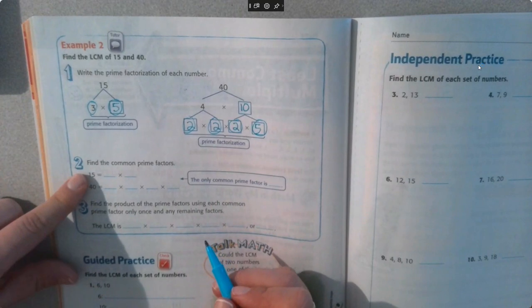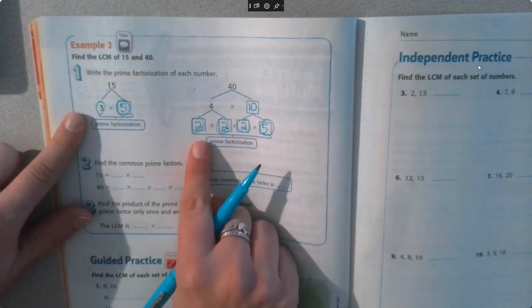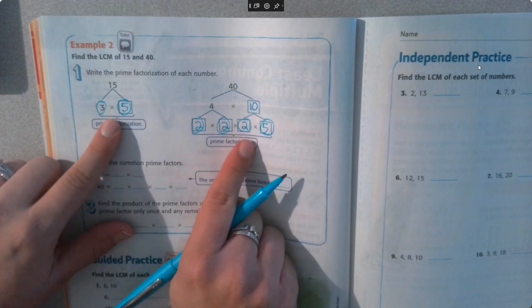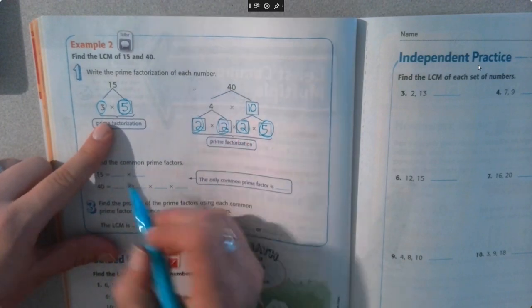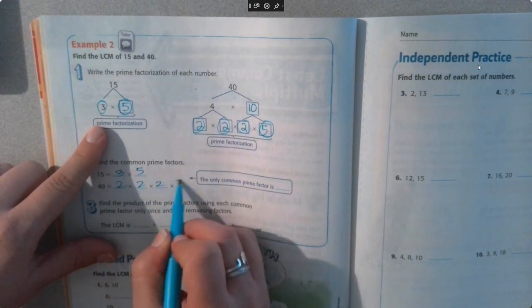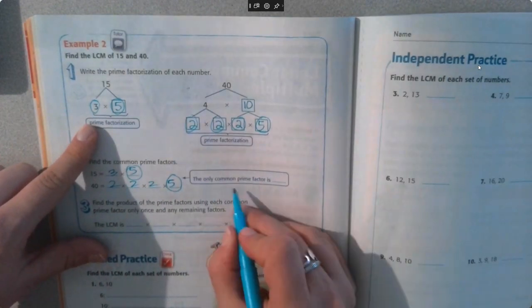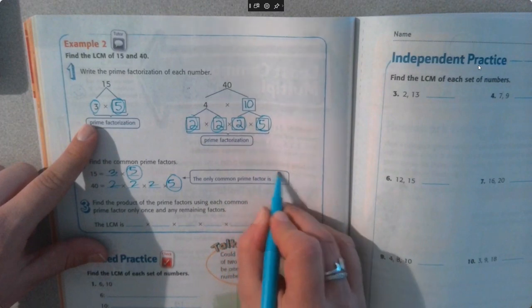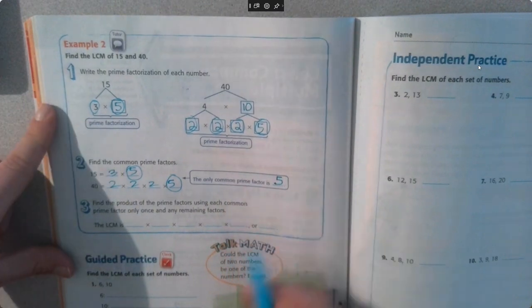So we find the ones they have in common. Okay, they don't both have a 3. They don't both have 2's. They do both have a 5. The only number they have in common, the only common prime factor is 5.